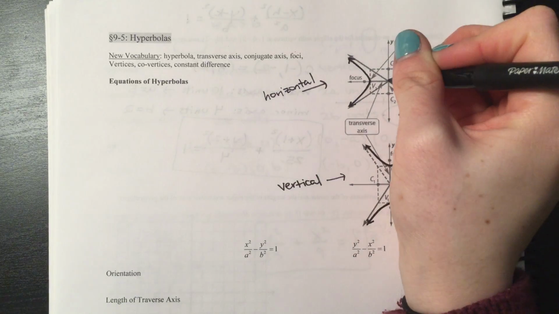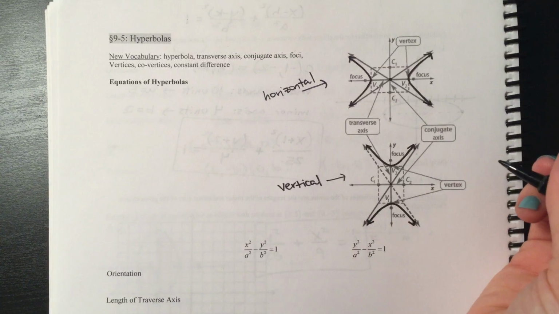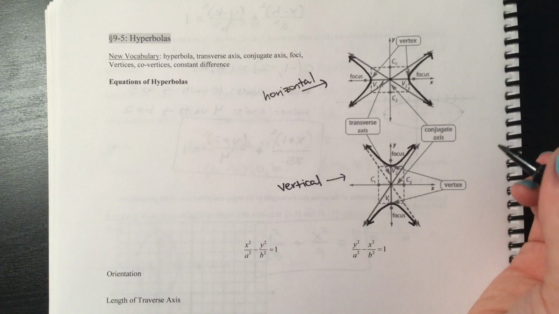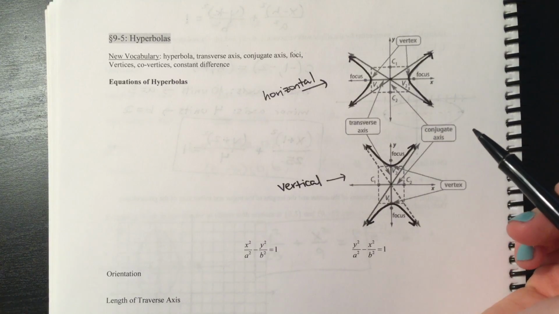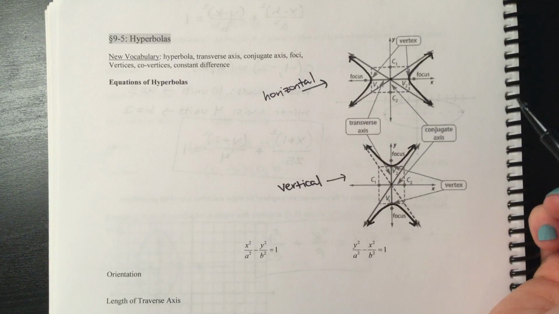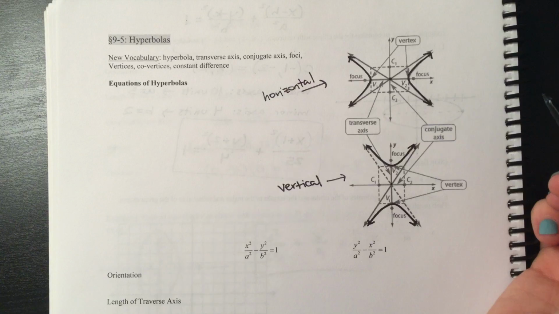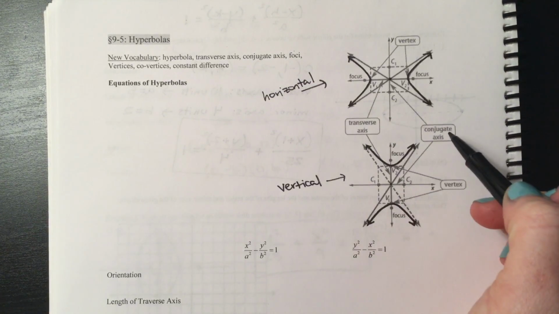We've got the center. So these ones, just like the ellipses, are drawn as if they're centered at the origin, and then we can move them left, right, up, down, just like we did with the ellipses. And then there are two axes that this one has as well. So in the ellipses, we had the major axis and the minor axis. The major was always the larger, the minor was always the smaller. Here we have what we call the transverse and the conjugate axis.